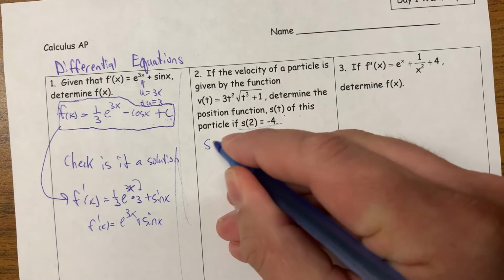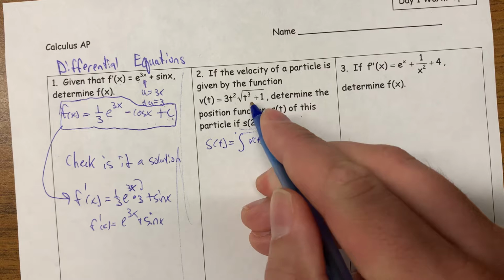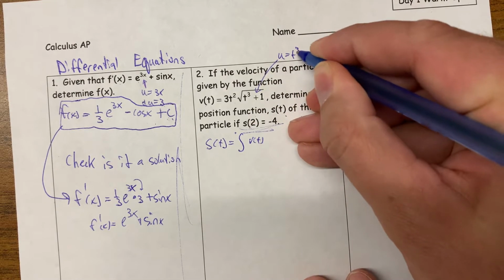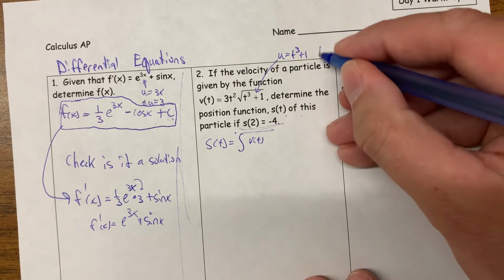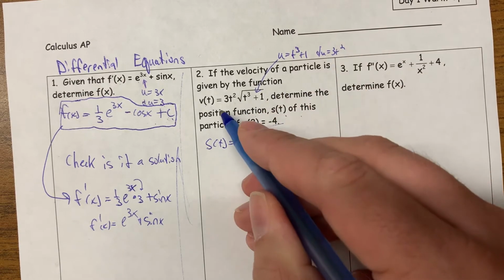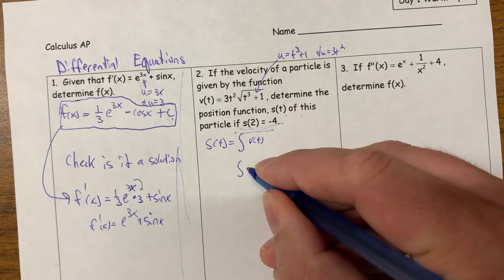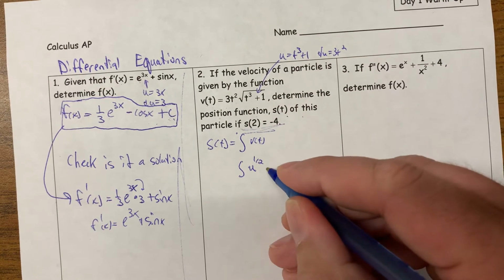Well, s of t will be the integral of v of t. And so here, clearly there is a u that is t cubed plus 1. There's an inside function. And the derivative, du, would be 3t squared. Here I'll actually do a substitution. So this is going to be the integral of u to the 1/2 power. I'm going to rewrite square root as to the 1/2 power.